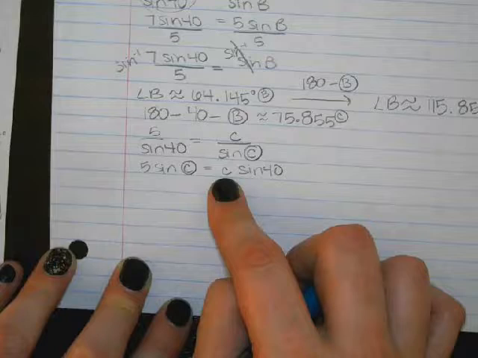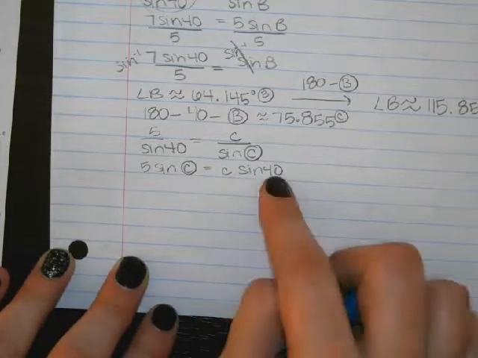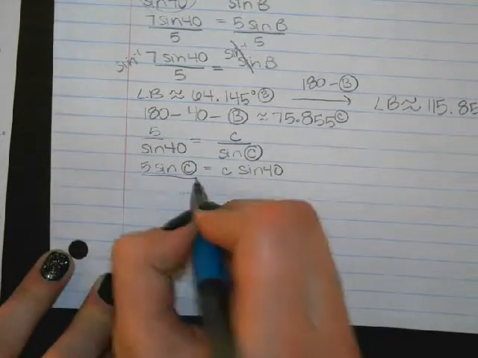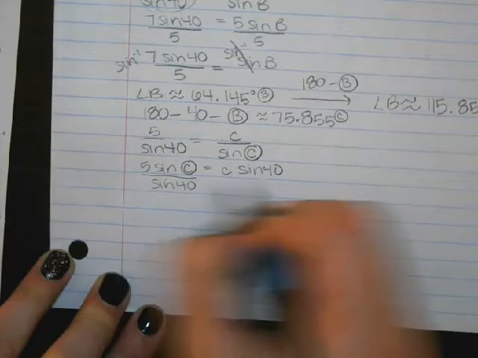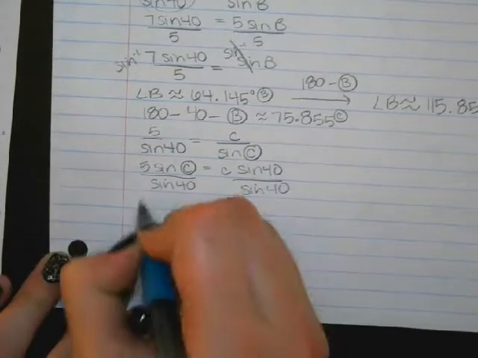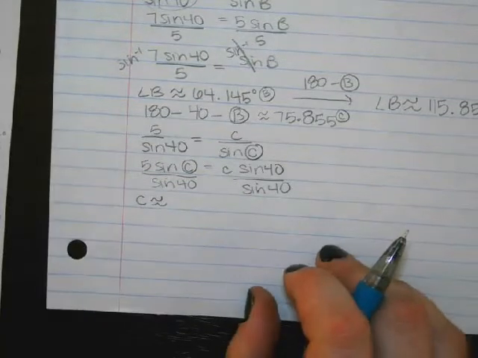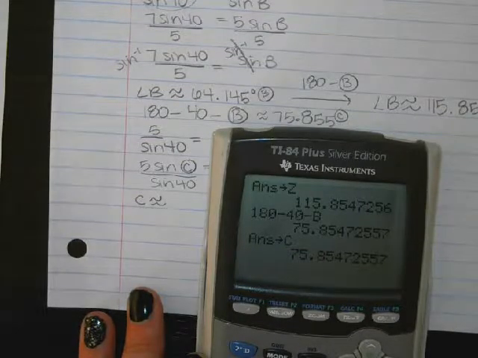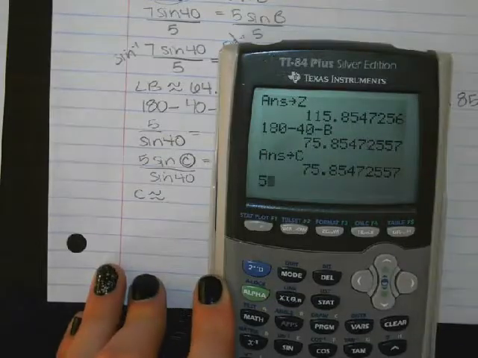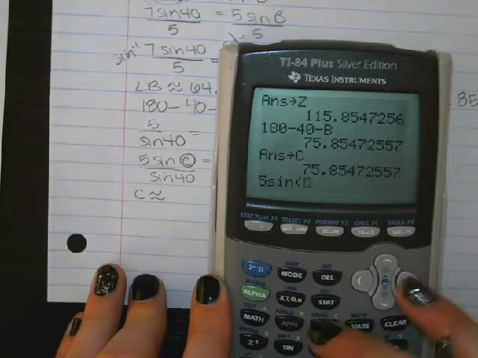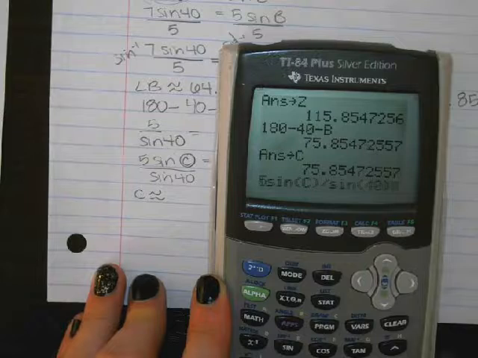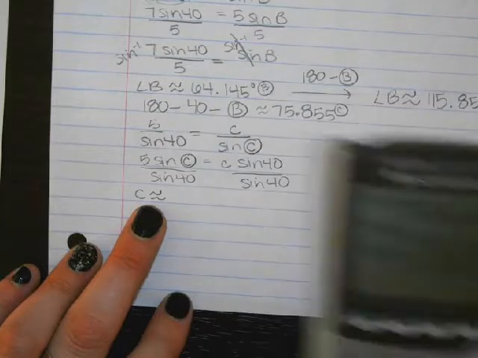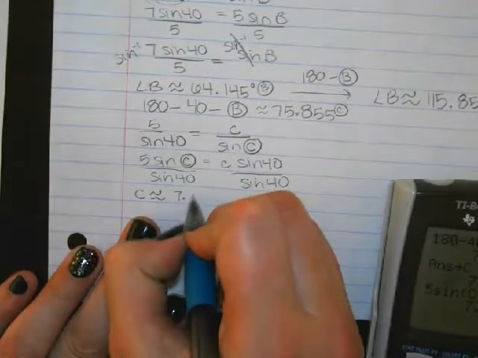All right. So how do we solve for side C? We divide sine 40 over to the other side. Okay. So 5 sine of angle C divided by sine of 40. And side C is approximately... So we're going to do 5 sine angle C divided by sine of 40, and we get 7.543.